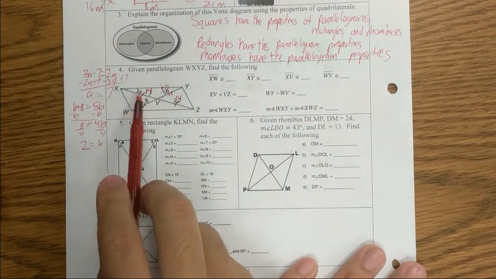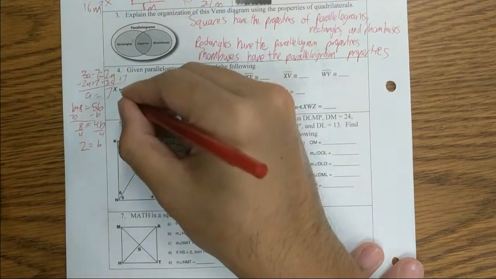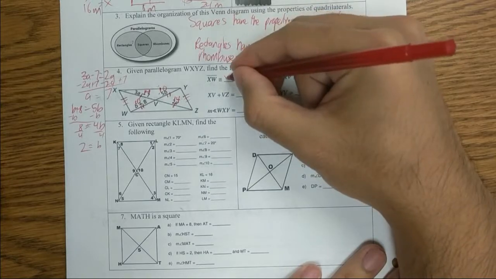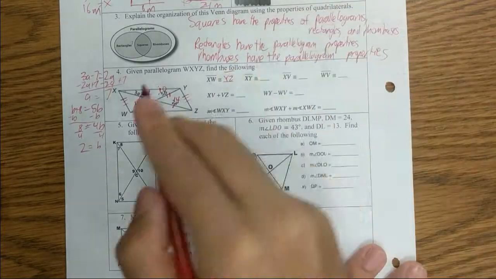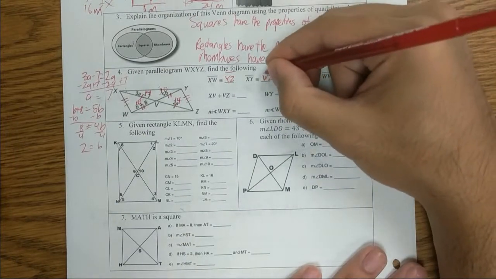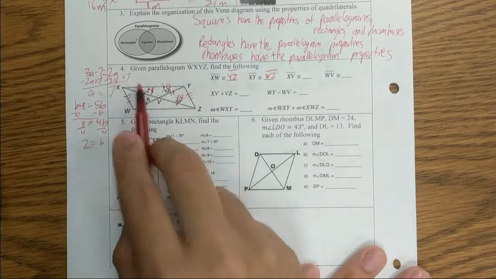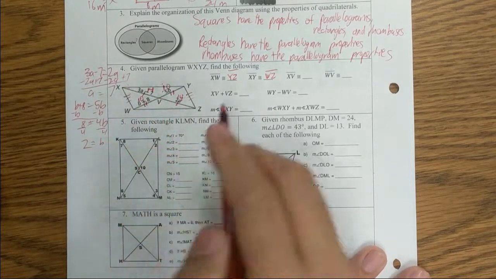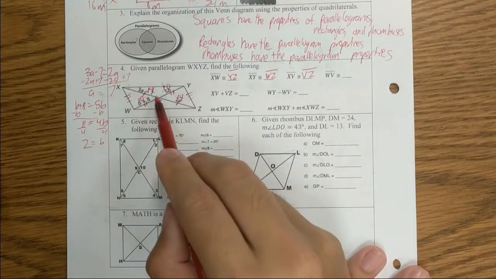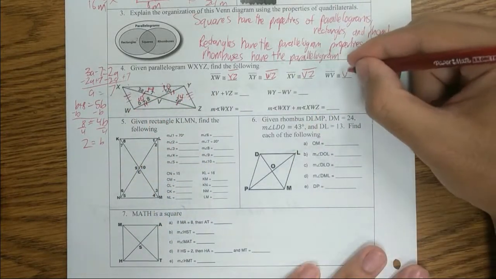All right, so first they ask for congruence. XW, the left side, is congruent to the opposite side, which is YZ. XY is congruent to the bottom side, which is WZ. XV is congruent, so remember the diagonal gets bisected, so XV is congruent to VZ. And then WV, again, this diagonal got cut in half, so WV is congruent to VY.